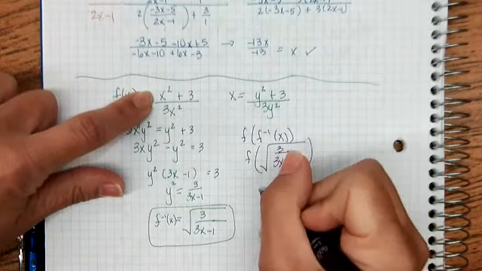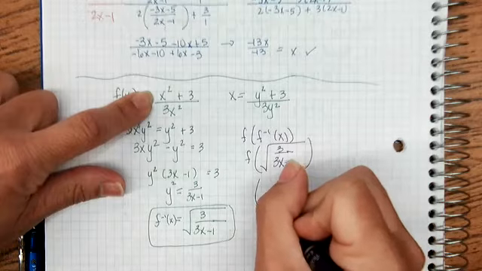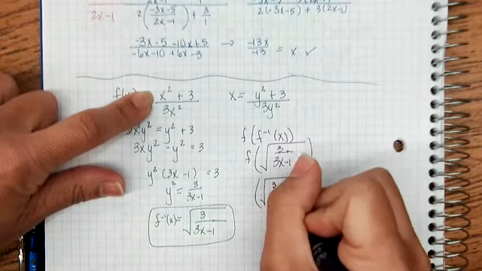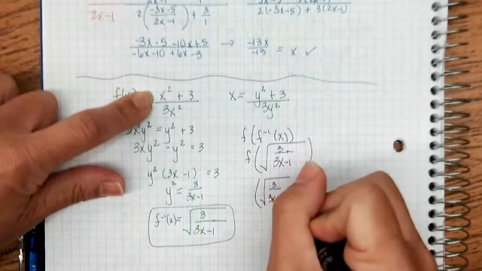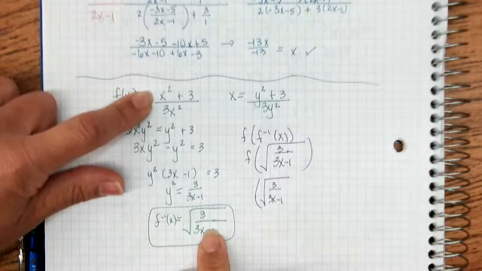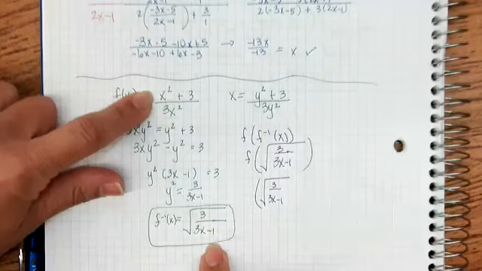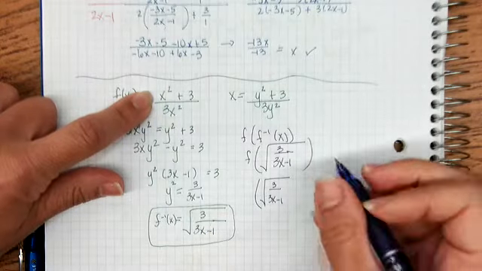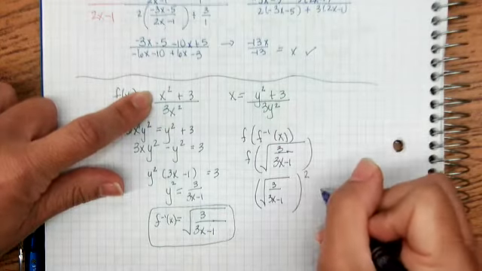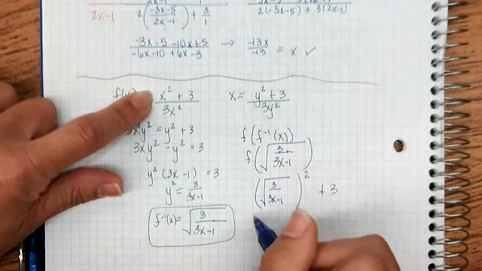So x, which is now the square root of 3 over 3x minus 1. You don't have to rationalize this. It's kind of a pain, and it's not the purpose of the problem. I'm not trying to test whether you know how to rationalize.